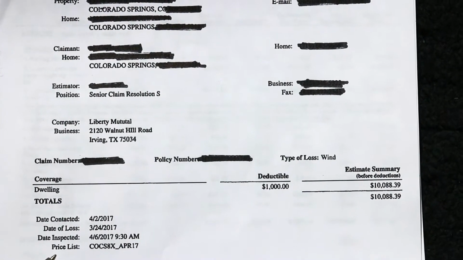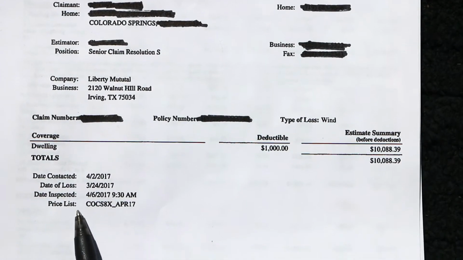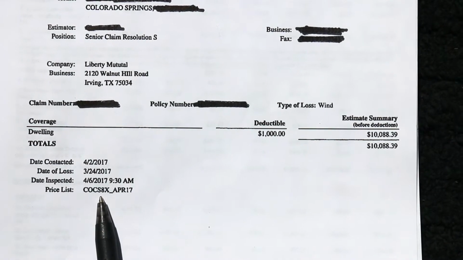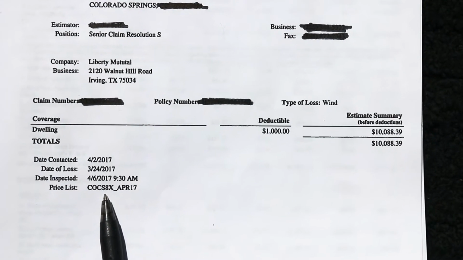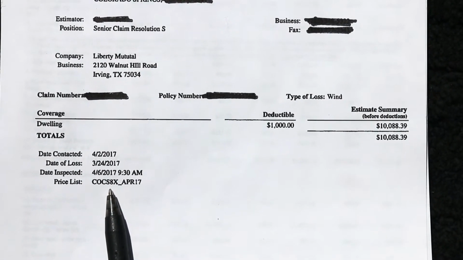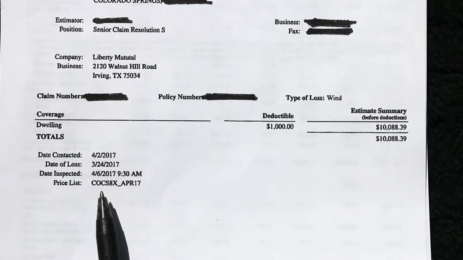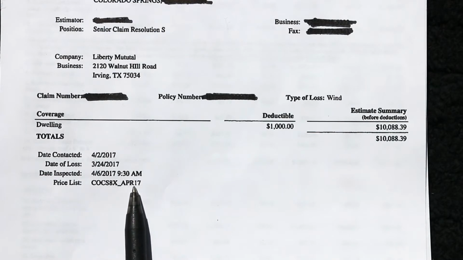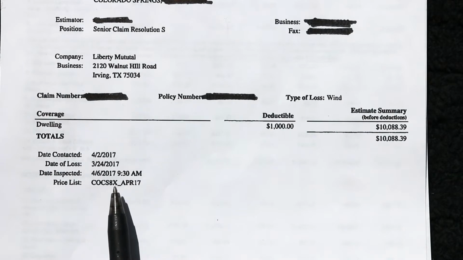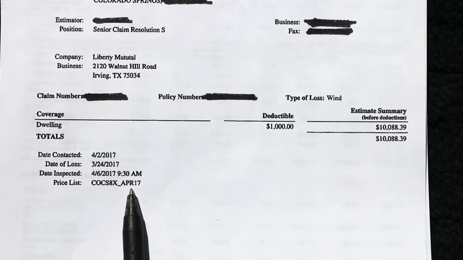Down below, you'll see that this item doesn't seem like it's a very important part, but it's important to know when the estimate was generated. This will tell you it was in Colorado Springs in April 2017. The price list is changing monthly, so this is a good reference point to know if the prices are up to date.